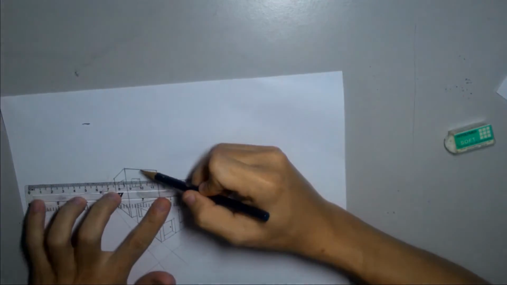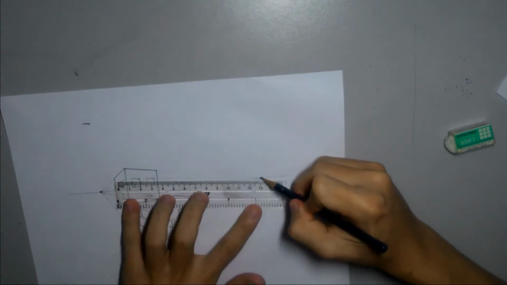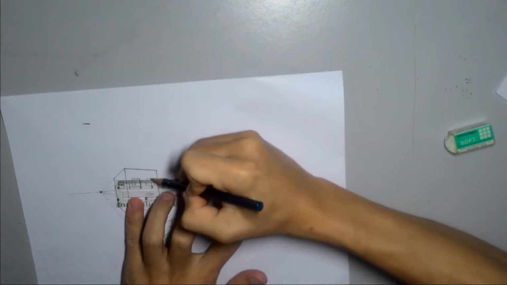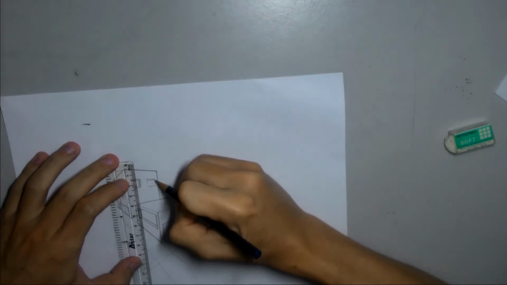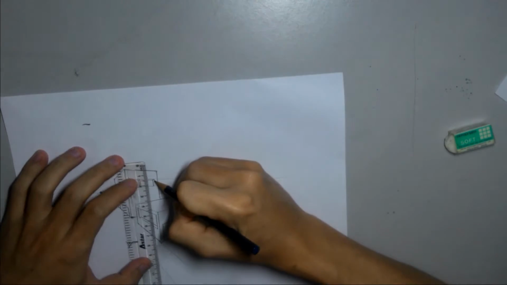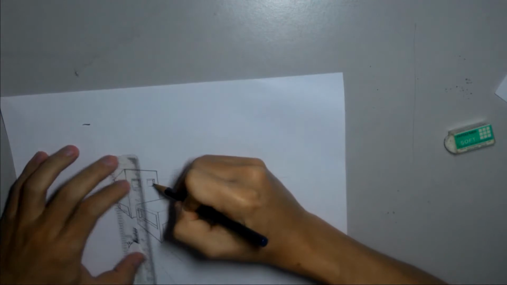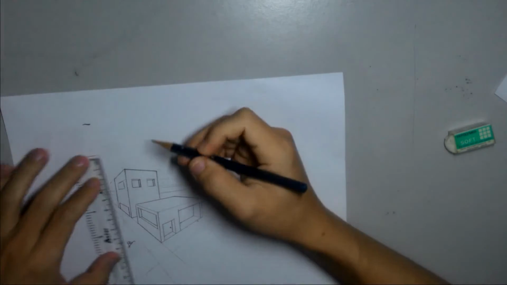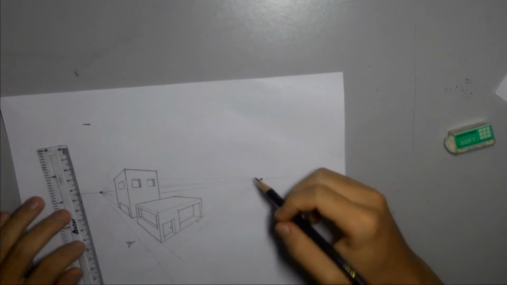Then this point you need to follow this. And then just draw the vertical line coming down. So you have a 3D feeling now.